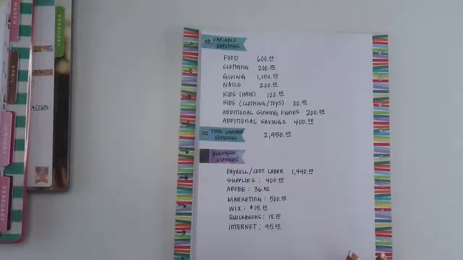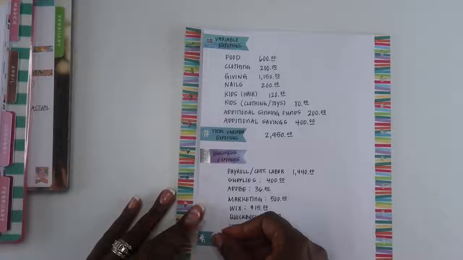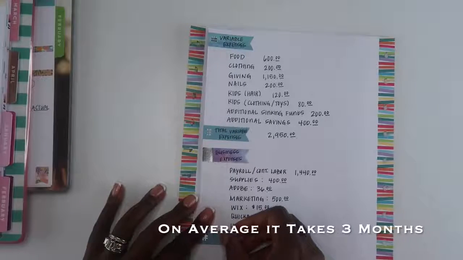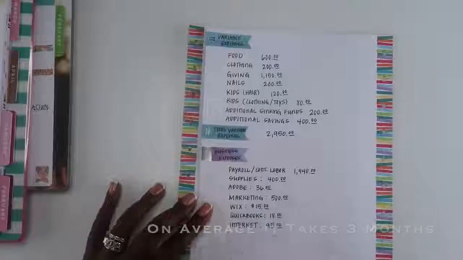Keep on working on it. Keep on looking at your numbers. We do this every single month, and it has been life-changing. The very last tip that I wanted to give you is just to make sure that you stay encouraged, and that is this: on average, it takes about 3 months to get adjusted to a budget.